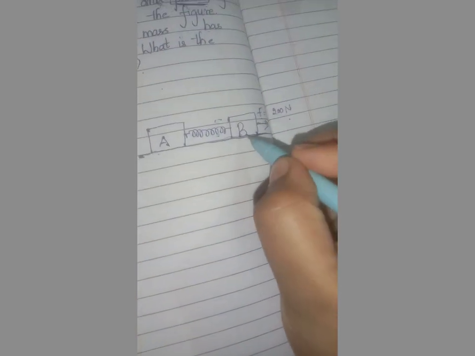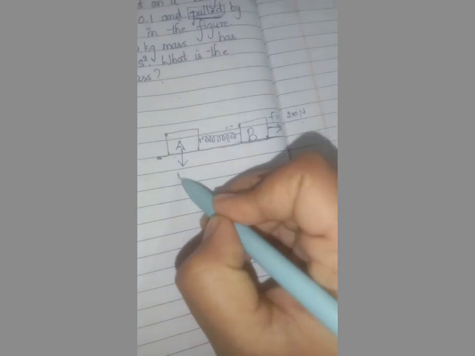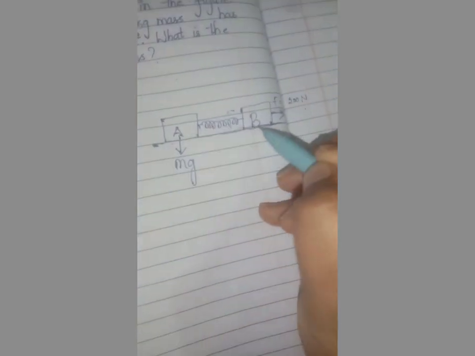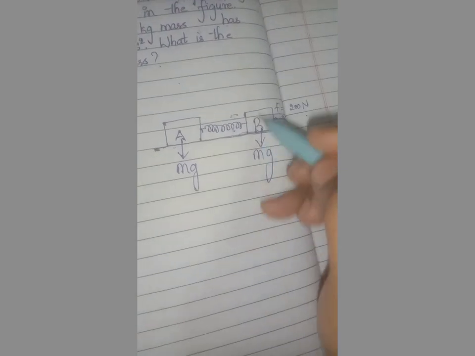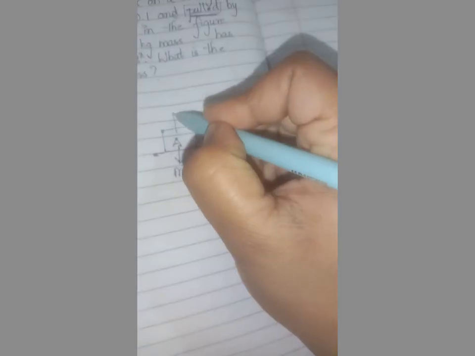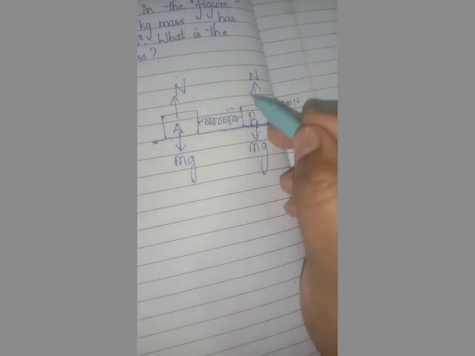First, the gravitational force will be acting as usual due to mass, and the normal force will be acting upwards, perpendicular to the surface.